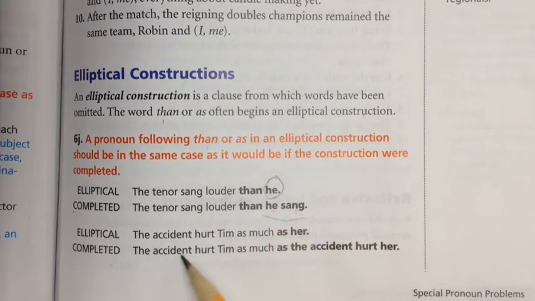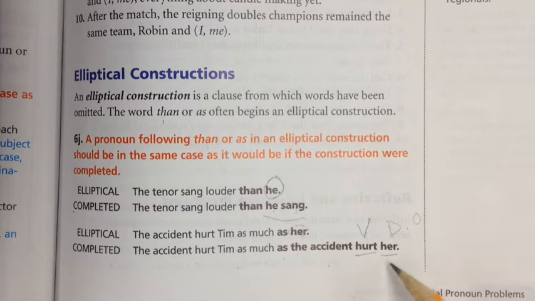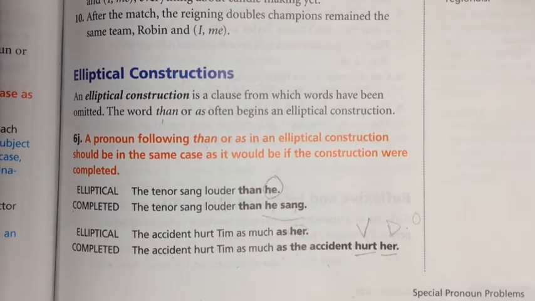Here's another one. The accident hurt Tim as much as her. And you use her here because if you were to complete it out, you would write out the accident hurt Tim as much as the accident hurt her. This is a direct object. So you would write it in the objective case.